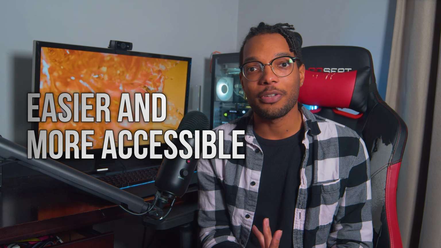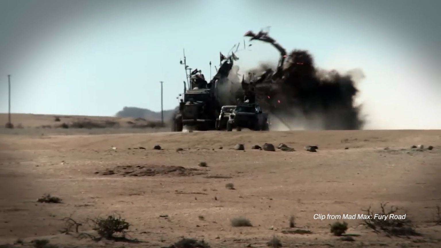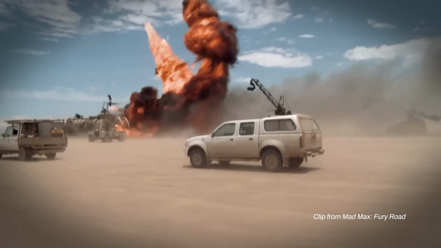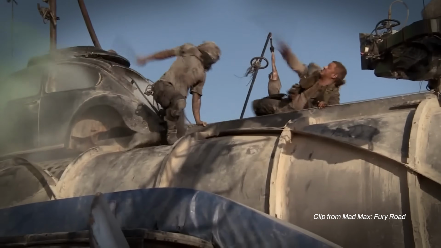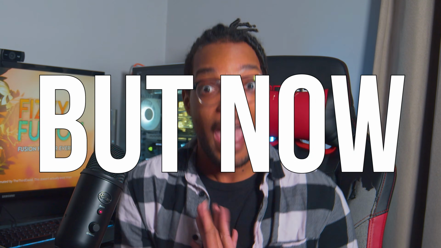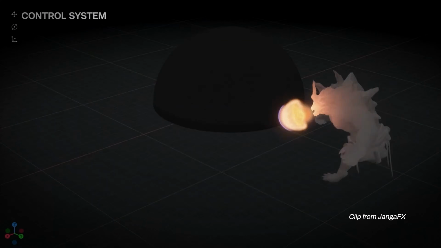And that's mostly because CGI simulations and 3D animation in general have gotten easier and more accessible now. It used to be a spectacle where we only saw gnarly explosions in Hollywood movies because they were really the only ones that had the tech, talent, and money to make these things. But now, even our own gaming PCs are capable of making these sick VFX.